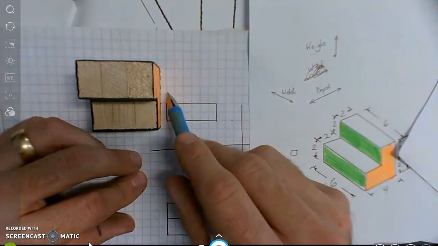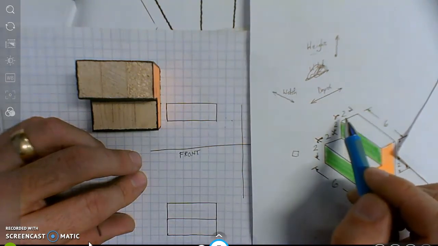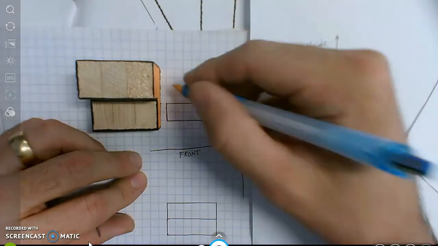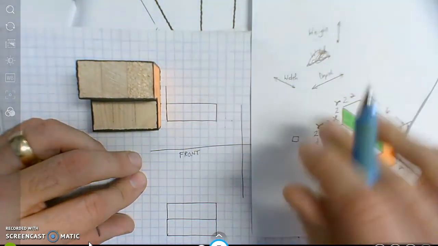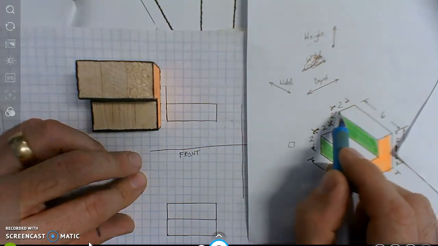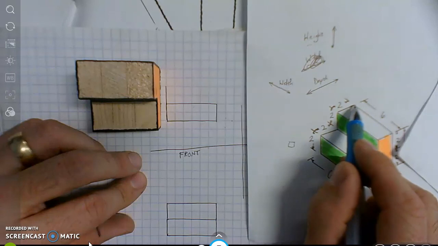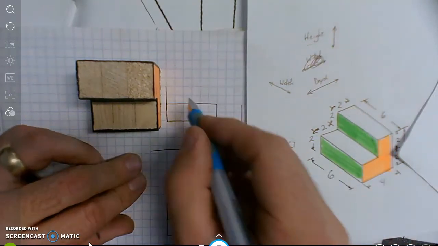Well, the depth is here, and it's 2 boxes. Now we're here, because I followed the depth 2 boxes. We can now draw a width of 6 boxes.